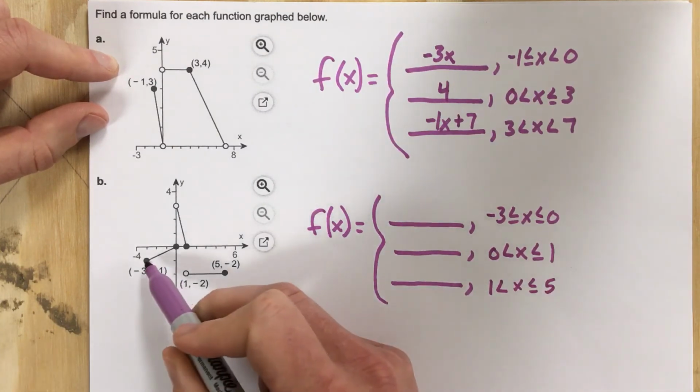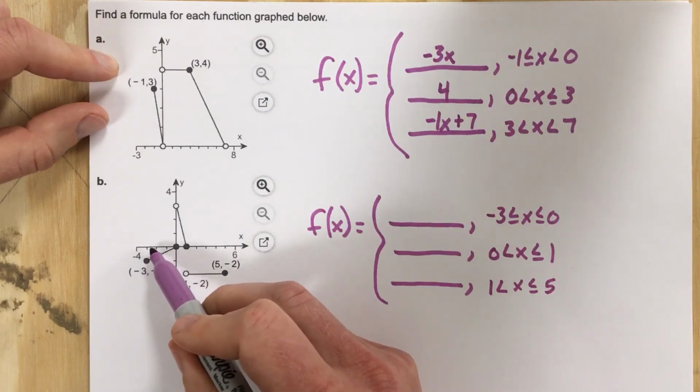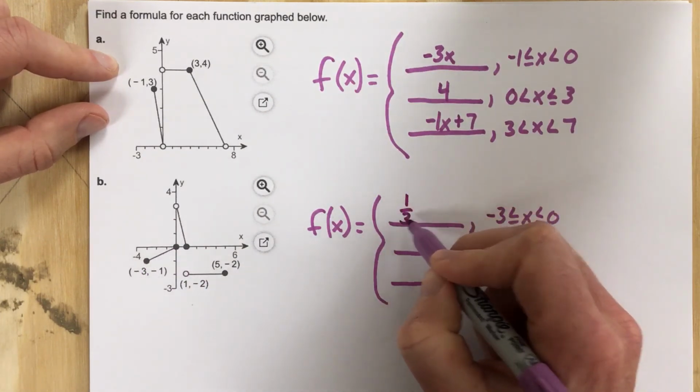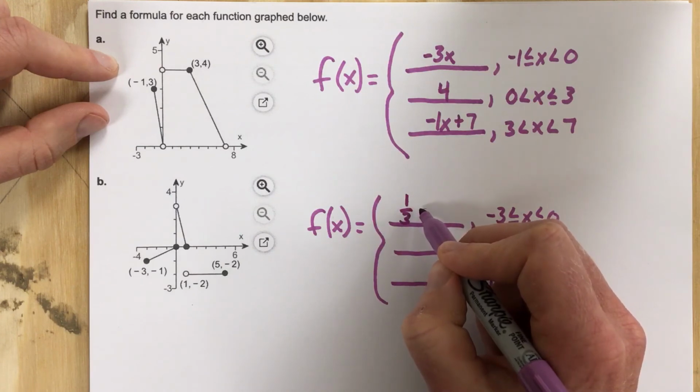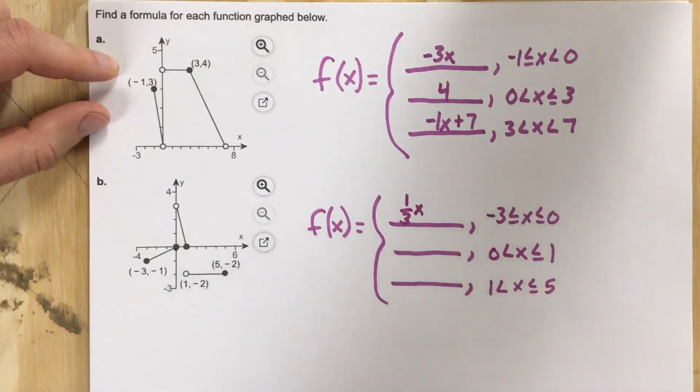Now I'm going to write the formula for this line right here. That would be going up 1 over 1, 2, 3. So up 1 over 3. So this is 1/3 x, and then plus 0 for b. So I just have 1/3 x.